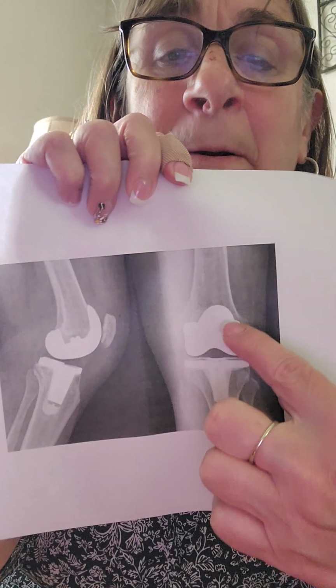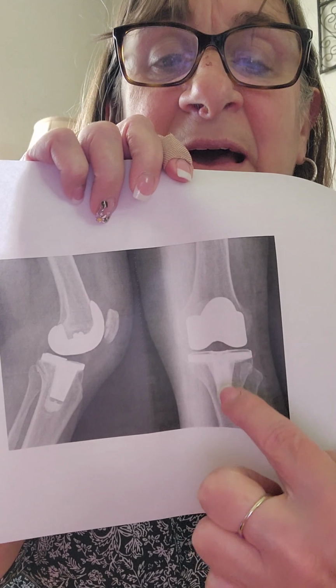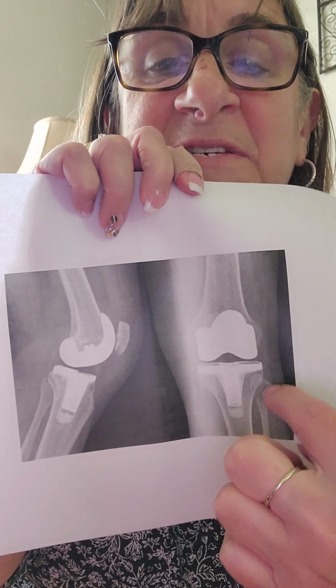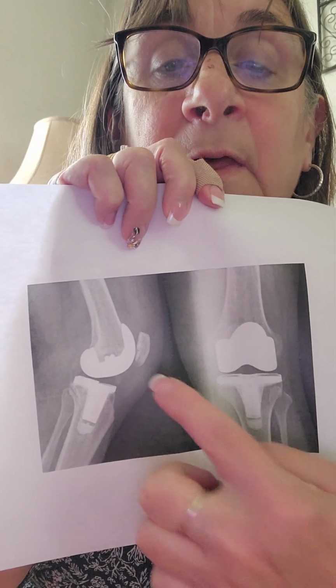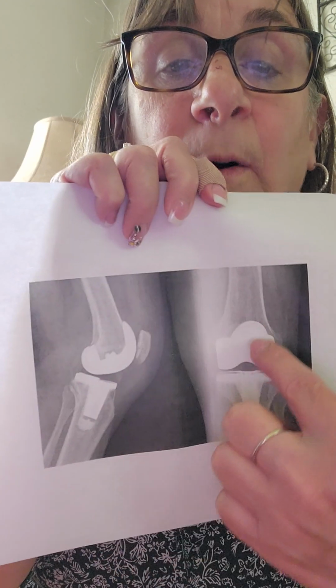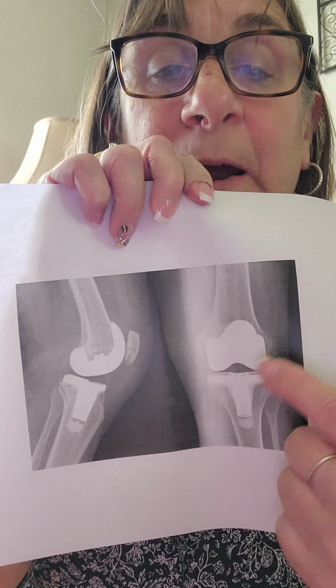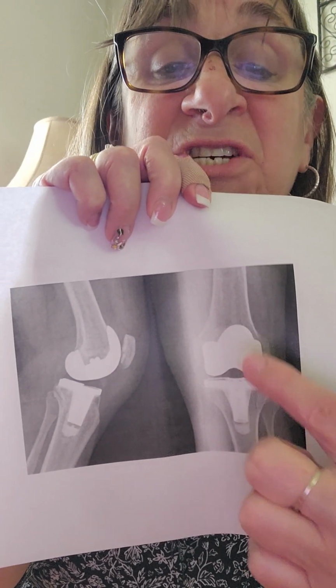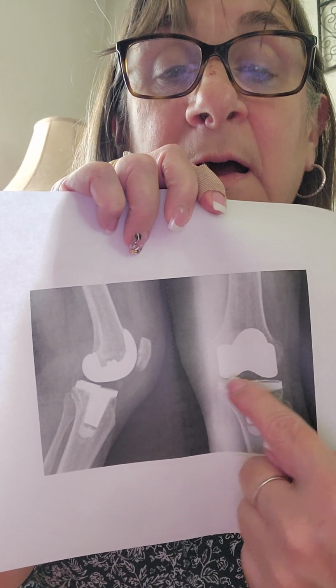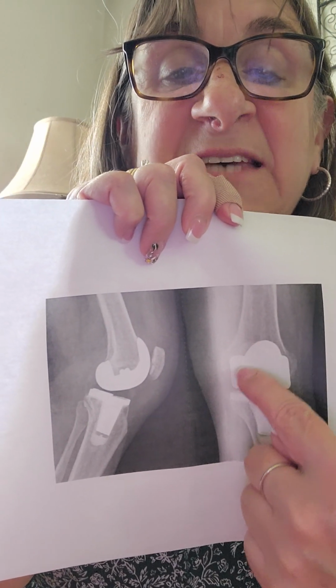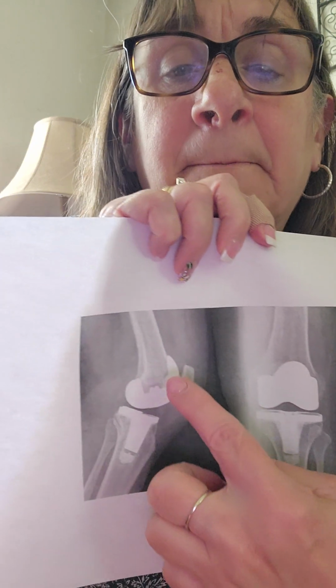This is the femur here. This is the tibia here. They remove the patella on this particular image. It is there on the lateral view, but you really can't see it here. What they do is they drill and put the replacement on the top and the bottom.